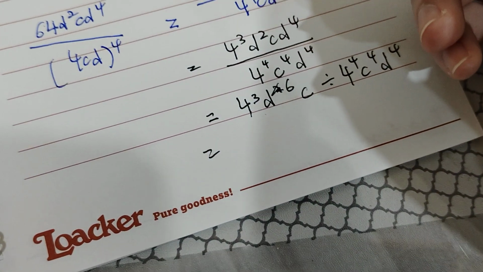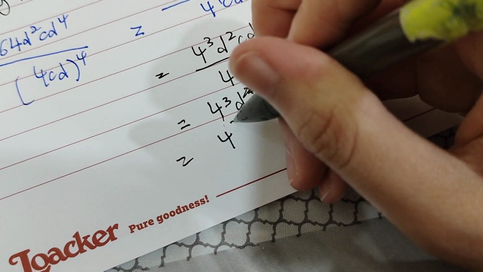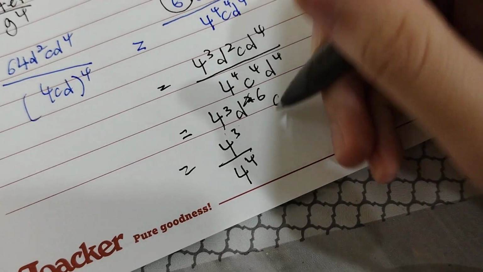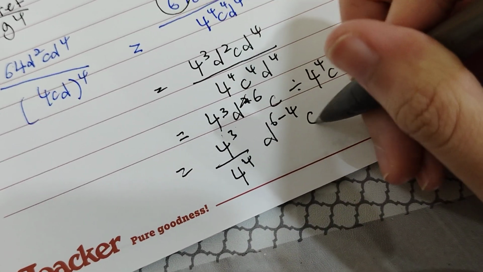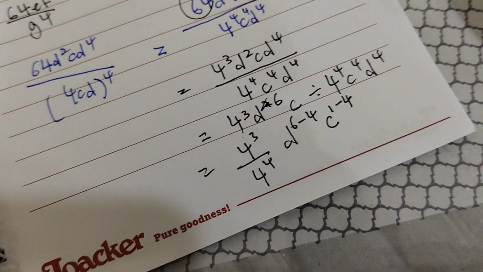Then okay, d6 needs to minus of 4, c1 needs to minus of 4. Let's go.